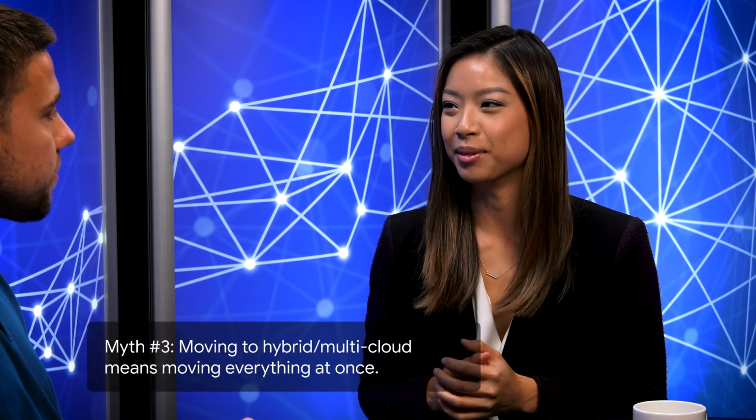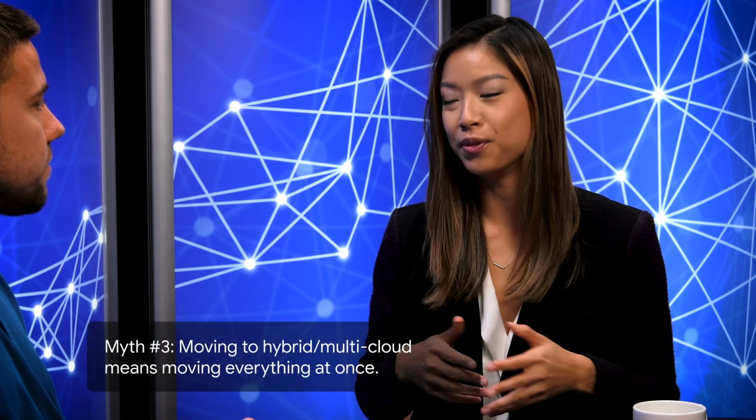Now for the third misconception. Moving to hybrid and multi-cloud means moving everything at once. Yeah, I think that really comes from the fact that people have workloads that always have many other dependencies. And these dependencies often reside on-prem as well. So they assume that if they move the workload, they also need to move all the dependencies with it. However, that's not the case.